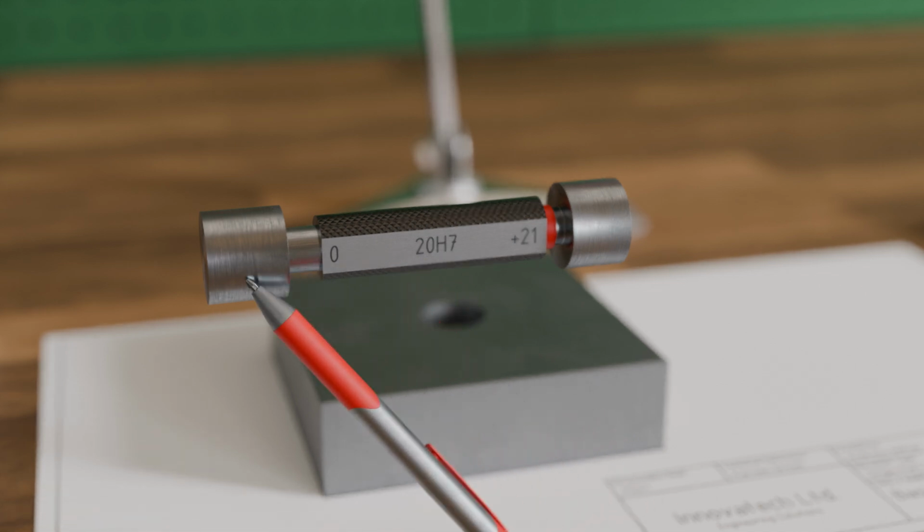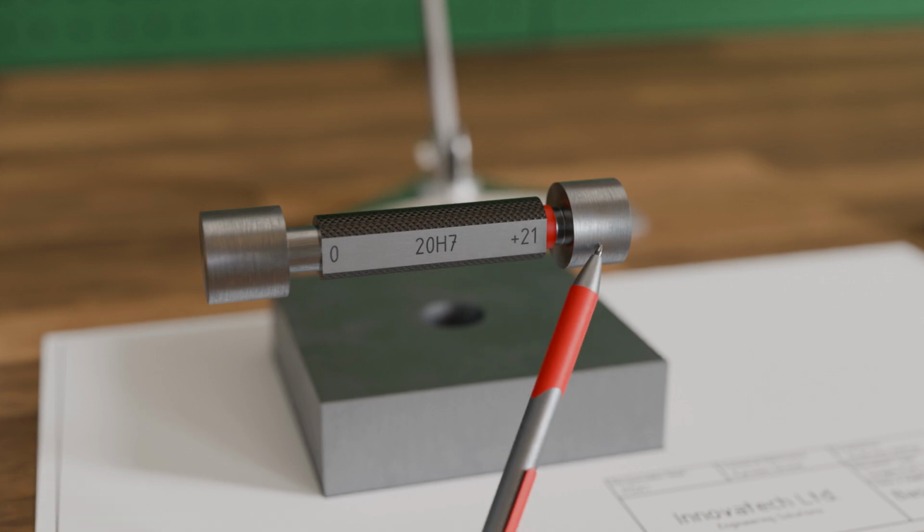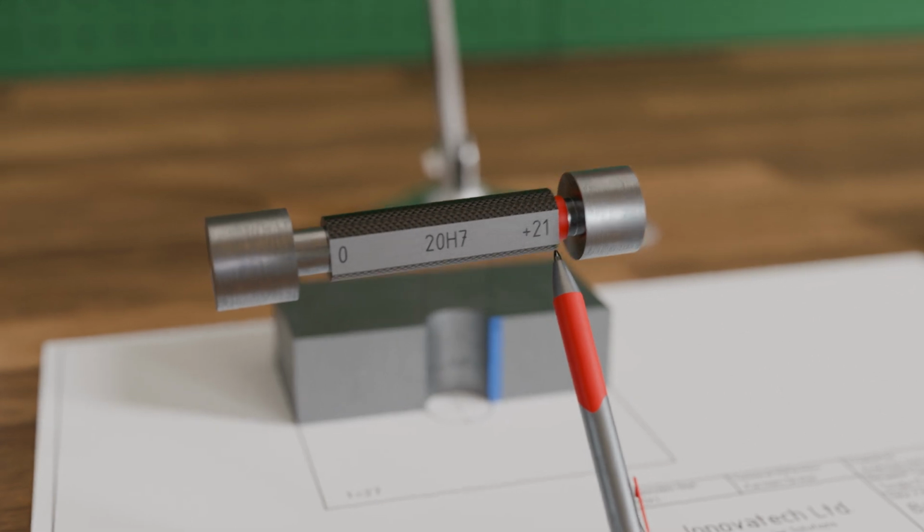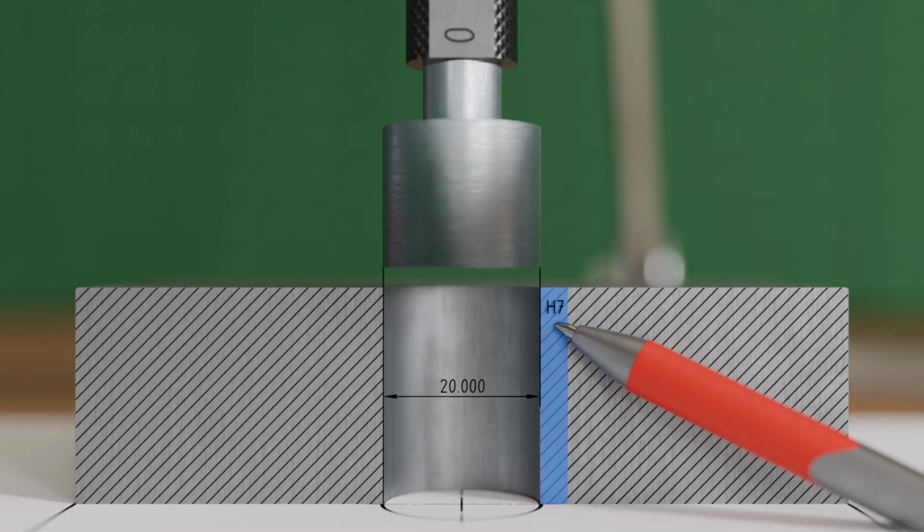A so-called go side, whose diameter is manufactured very precisely at the minimum size of 20.000 millimeters, and a no-go side, which is manufactured at the maximum size of 20.021 millimeters. The no-go side is usually marked with a red plastic ring or a red marking. The go side is used to check whether the bore is below the minimum dimension.